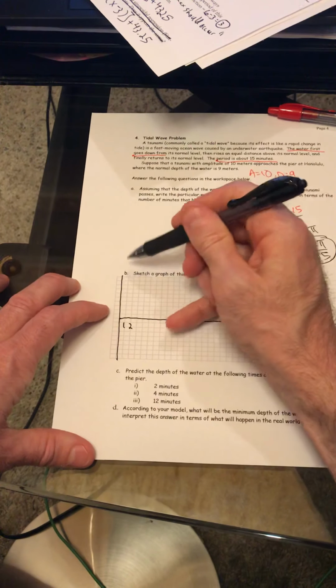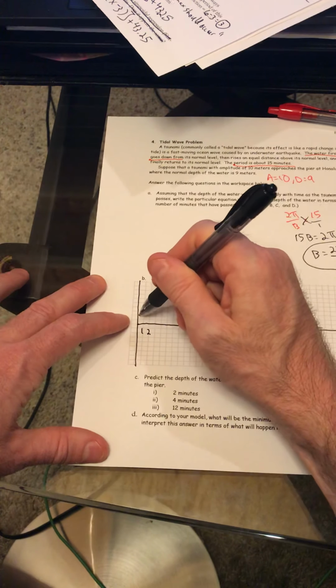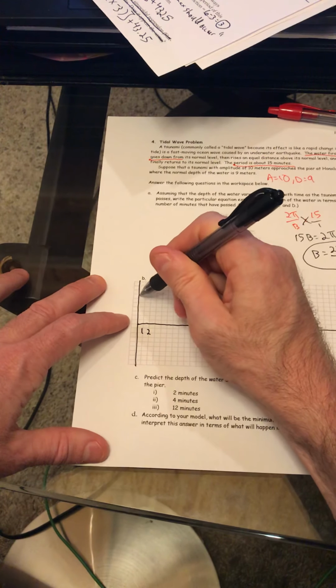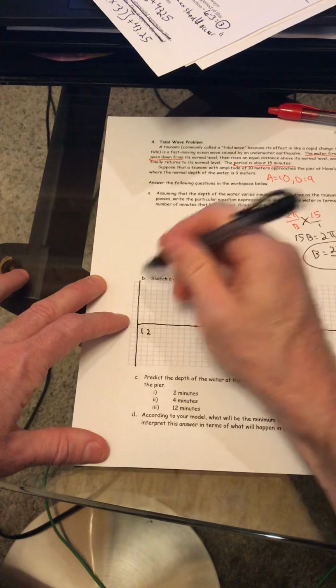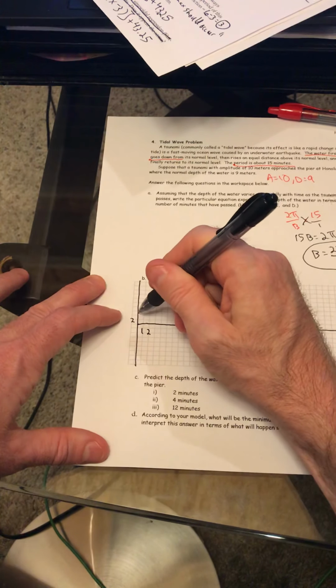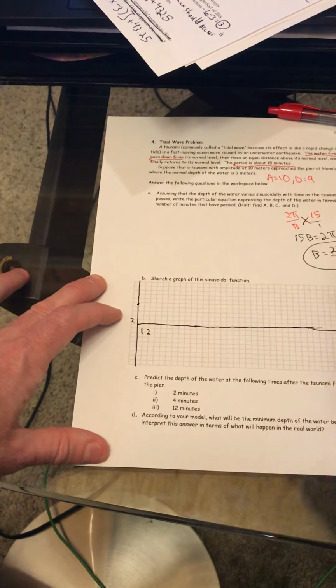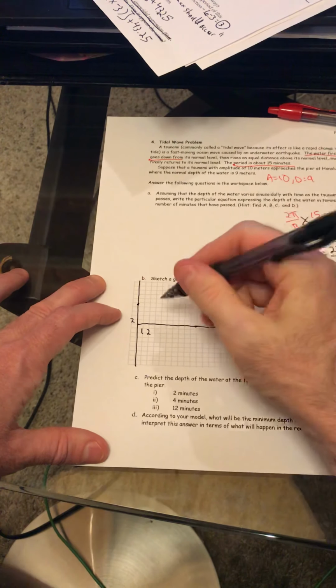So when I set up my graph, I can actually go by 2's. So it starts at its normal depth of 9. Now, you know the period's 15.